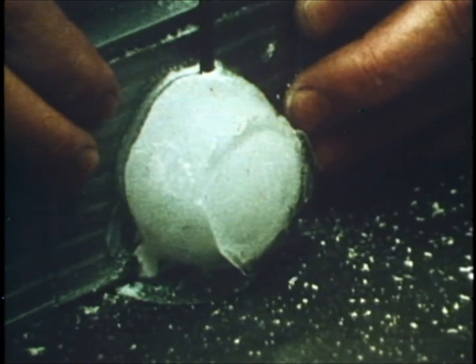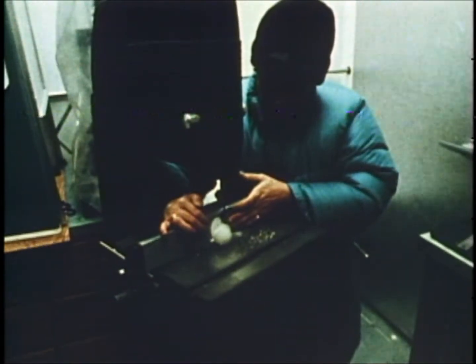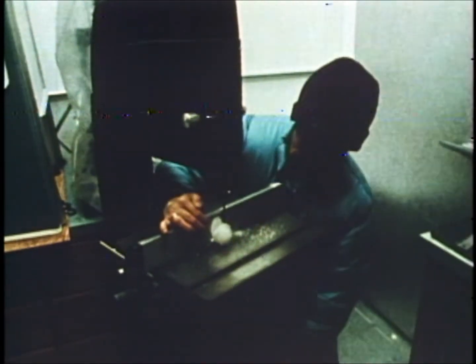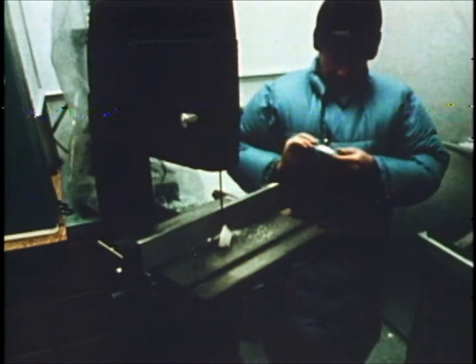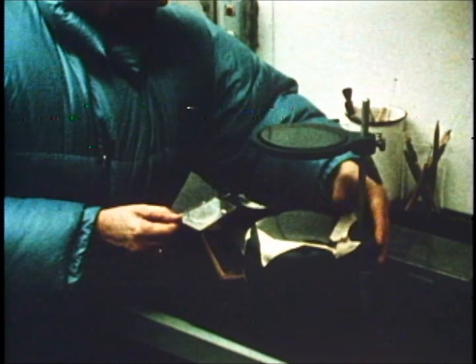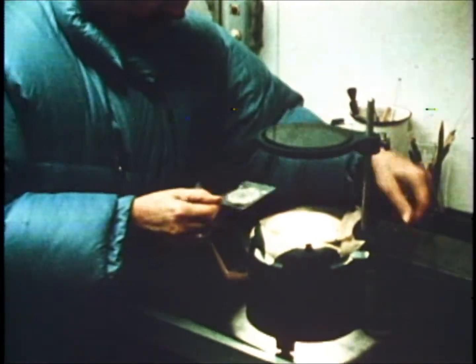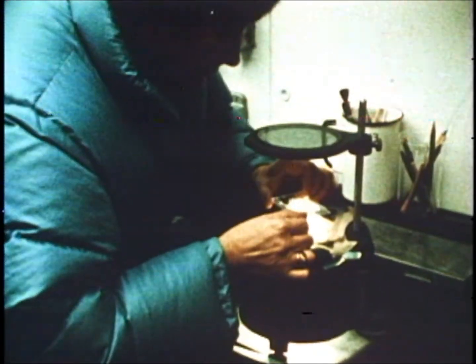A thin section is cut from the center of a hailstone. Under polarized light, a circular pattern is revealed, strong evidence that hail forms in layers. This offers a clue to the process of hail formation in clouds.